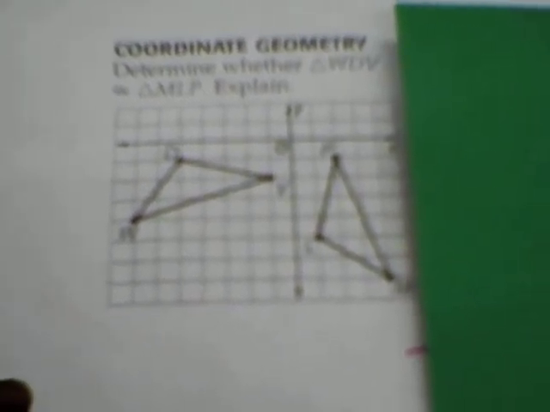Our next example is coordinate geometry. So you've got these two triangles, and they're asking you to prove if these two triangles are congruent to each other. So when I see coordinate geometry, I automatically think that I need to use distance formula. So in this case, I would find the distance of all 6 sides and then match up the ones that were equal to each other.